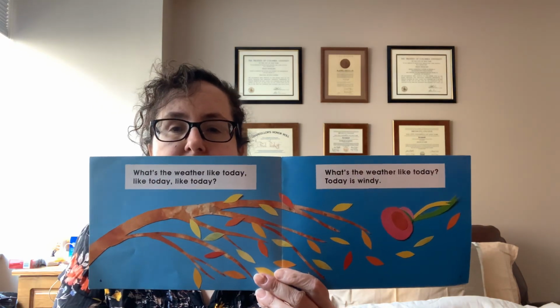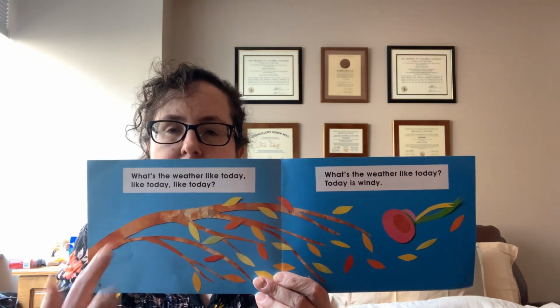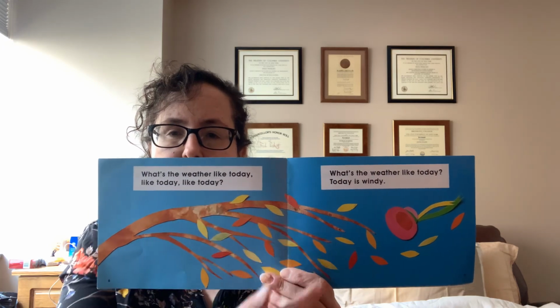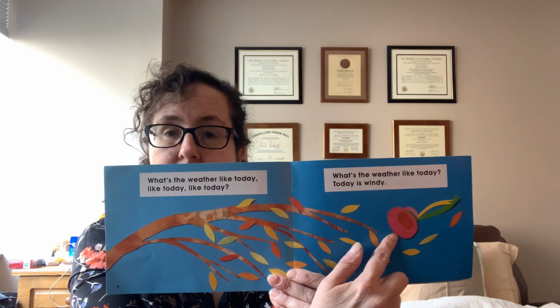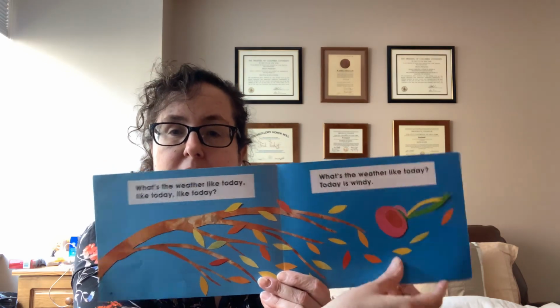This kind of matches our picture that we saw earlier. Look at all those different color leaves. Remember what season we said this was? Yeah, it's fall. And look at how windy it is. That hat's blowing away.